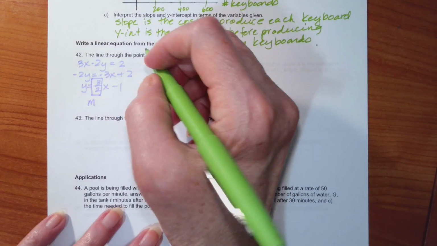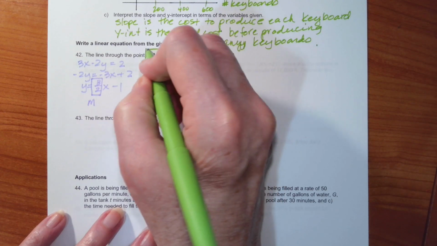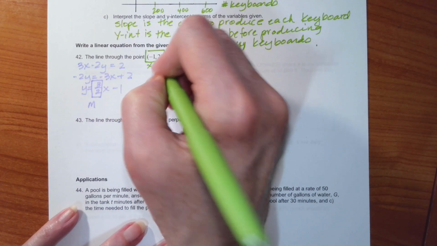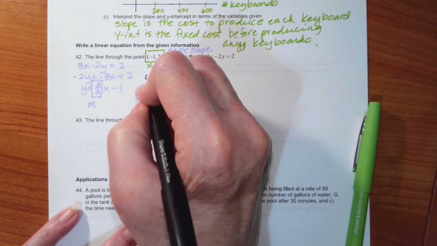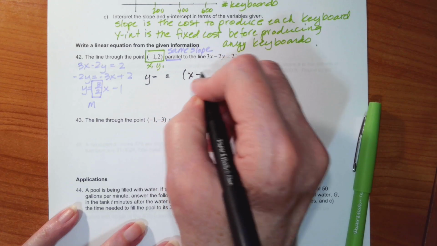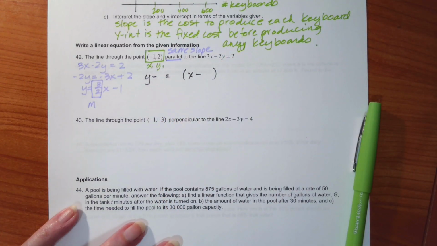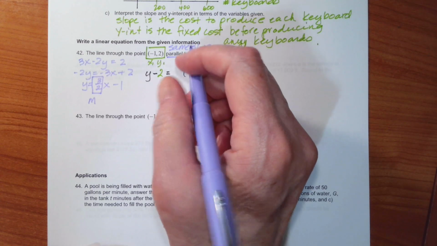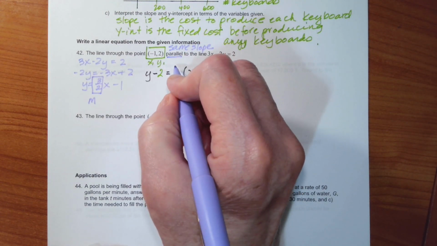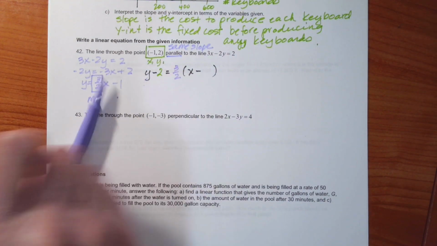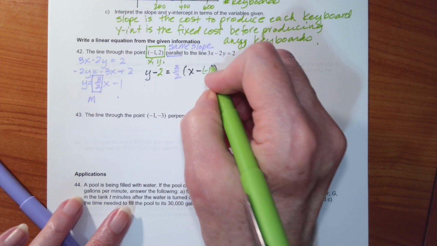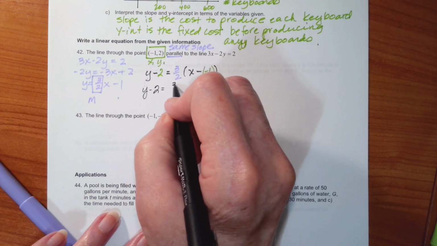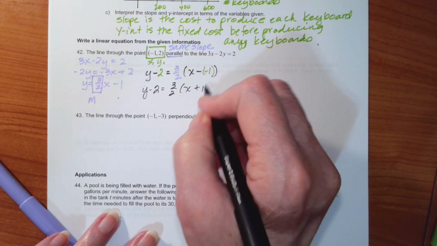And then it is through this point. So we're going to have to start out with point slope form. This would be my x1 and my y1. So I have y minus y1 is equal to m times x minus x1. So y1 is 2, the slope is 3 halves, and x1 is negative 1. So this gives me y minus 2 is equal to 3 halves times x plus 1.